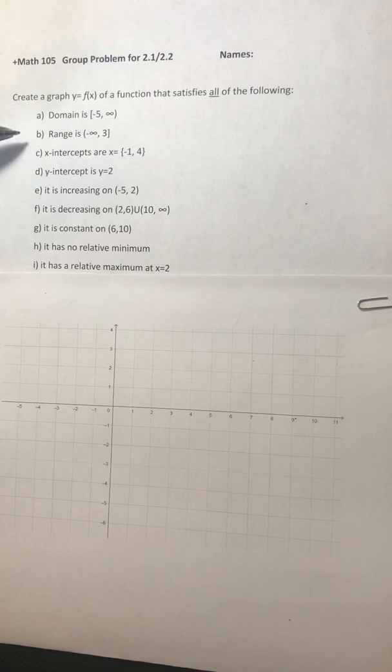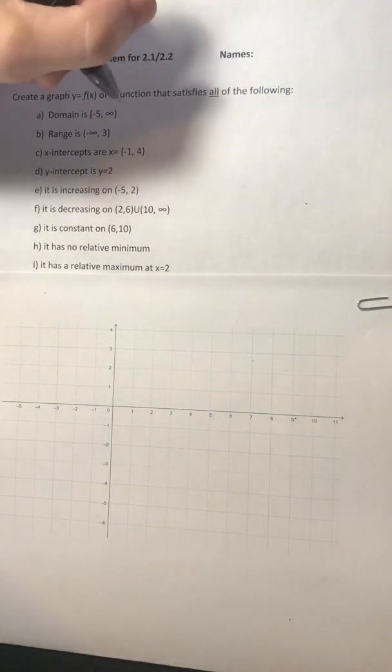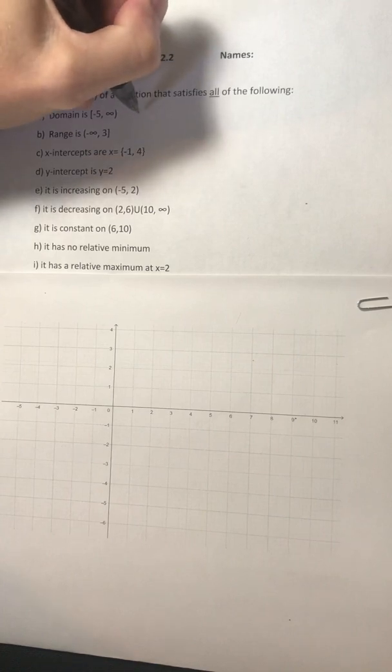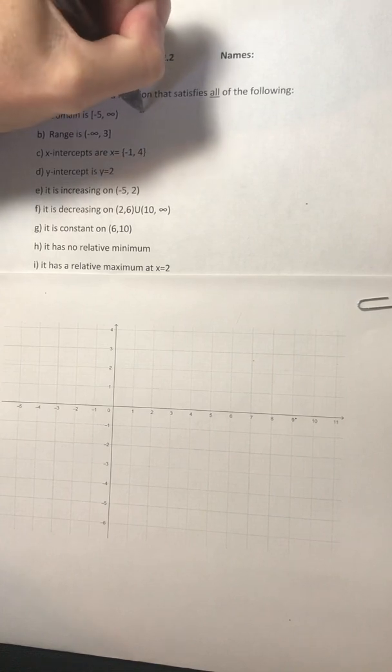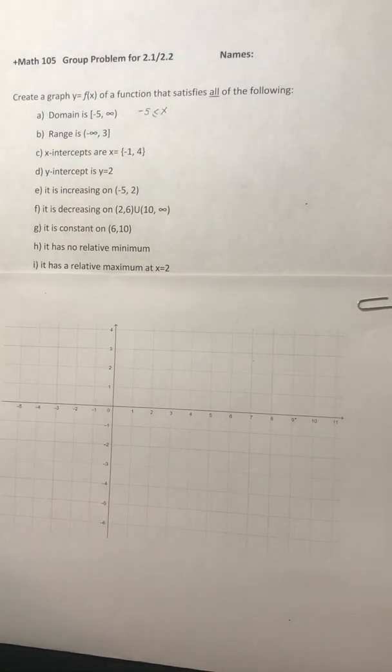Domain and range represent the possible x values that are valid, and the y values that you actually get as an output. So inputs and outputs, or x values, y values. So this means the domain is anything from -5, including -5, or greater. Another way to write this is interval notation. Another way to write this is to say that -5 is less than or equal to x. So the set of all x's such that -5 is less than or equal to x.